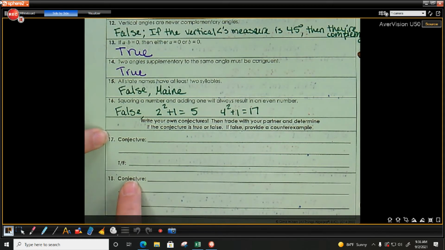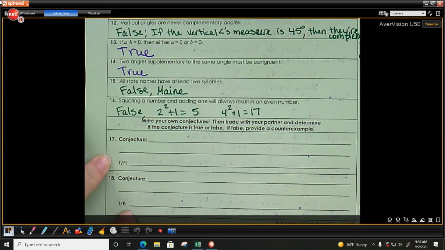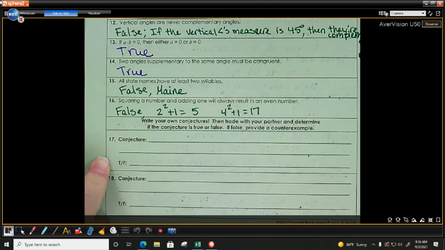Then you are going to switch it with partner, and then you are going to write true or false. Your partner is going to tell you, yes, that's true, no, it's false. And if it's false, then you write a counter example. Okay? So y'all are going to do this.